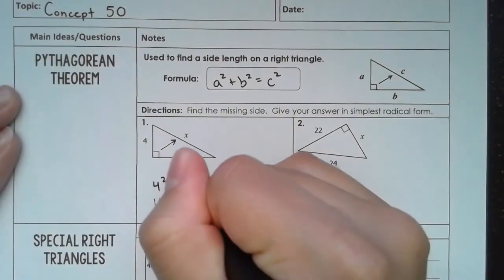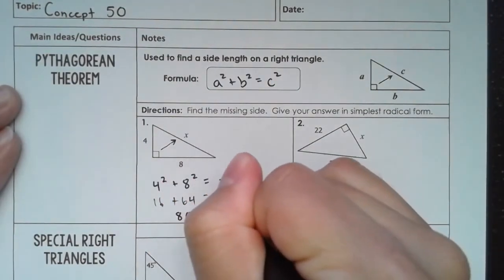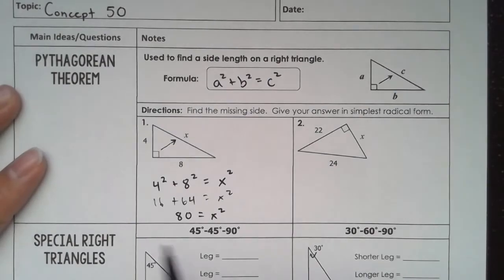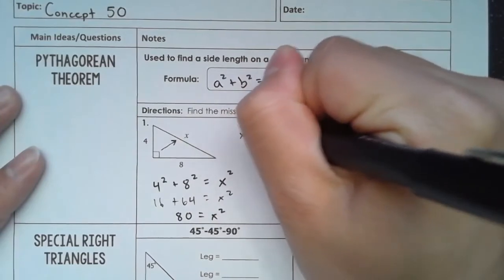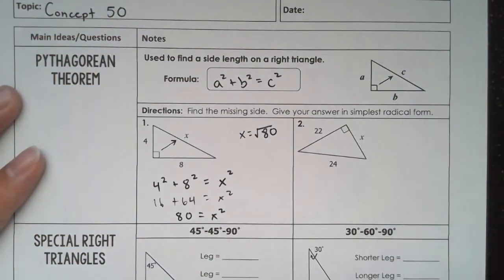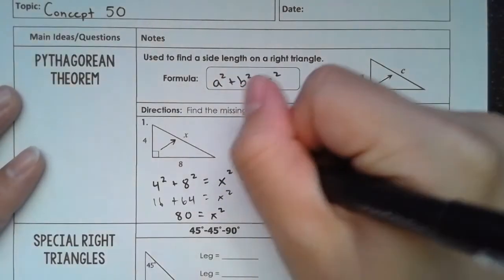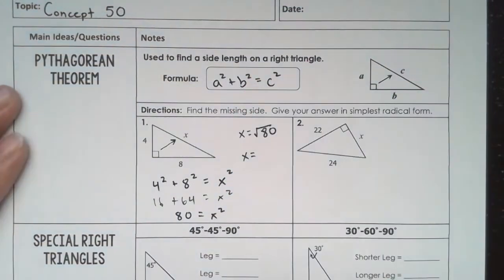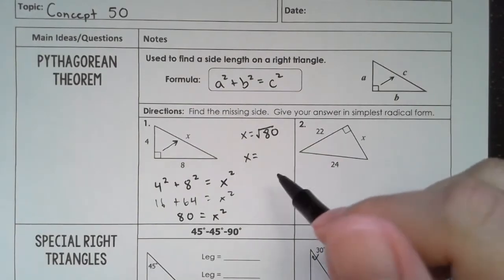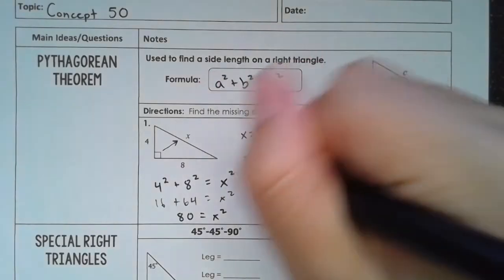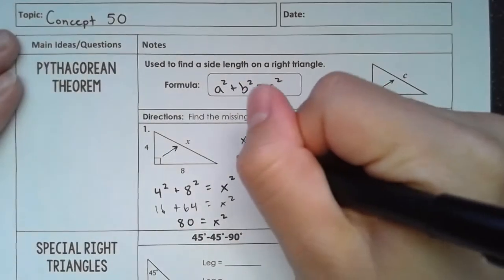So I get 16 plus 64 is equal to x squared, and then you get 80 is equal to x squared. From here you take the square root, so x is equal to the square root of 80. It says give your answer in simplest radical form, so I have to simplify the square root of 80. You can do your factor tree, or just think what is the biggest perfect square that goes into 80. However you go about it, you're going to get 4 square root 5, and that would be your answer.